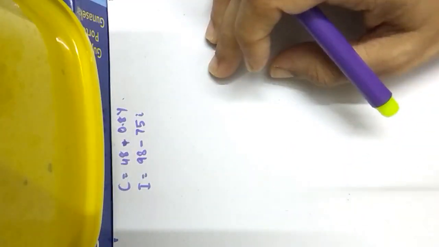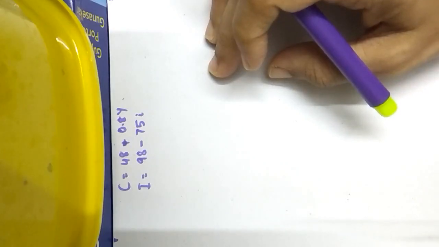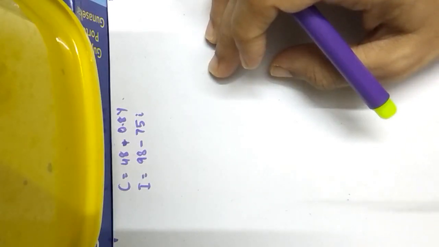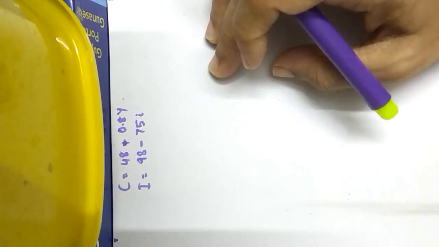The next example that I'm going to solve is from question number 6 in your assignment, which deals with the ISLM curve. You have to recollect your macroeconomics, at least the basic fundamental principles, to solve these problems.